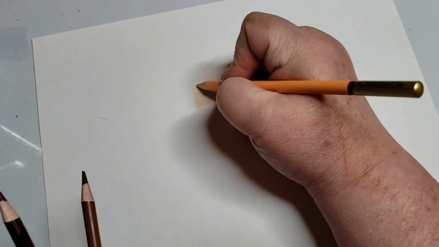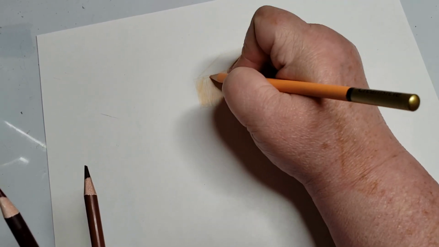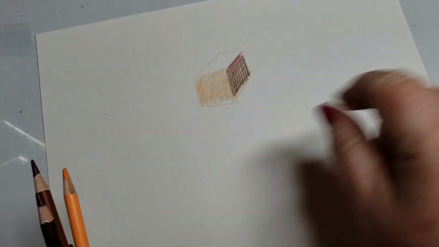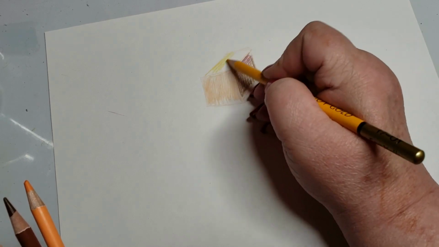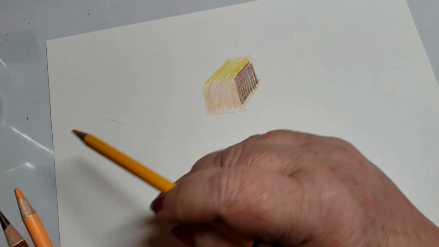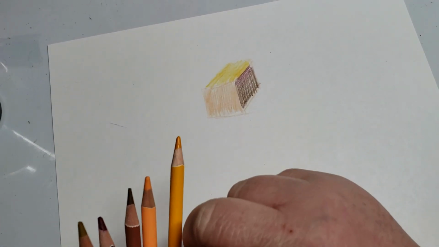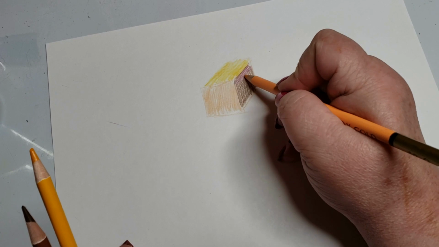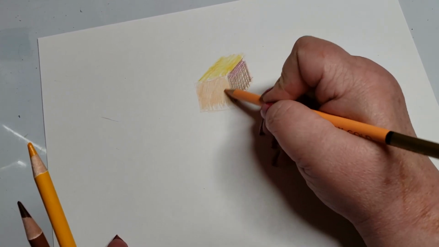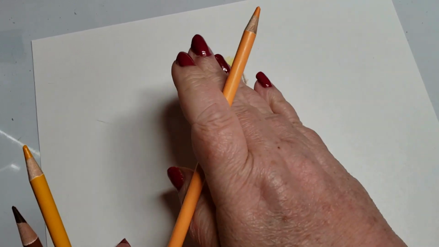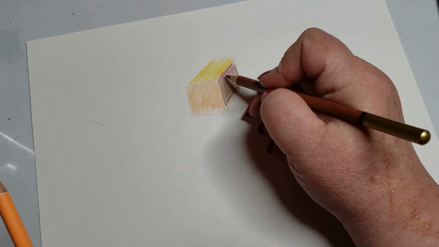Remember, for demonstration purposes, strokes are not as even as they should be. This is just for speed purposes. And I'm going to take one more color and I'm going to make it even lighter. Light colors will pull your eye to you. So here I have an orange that is darker than the brown, okay? The brown looks like it's receding backwards because it's darker.